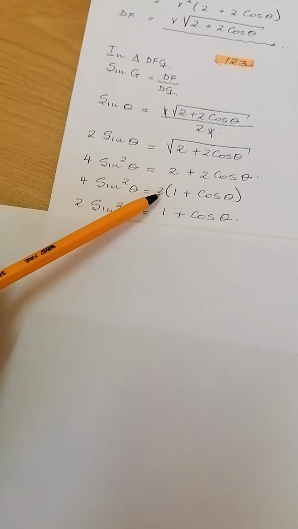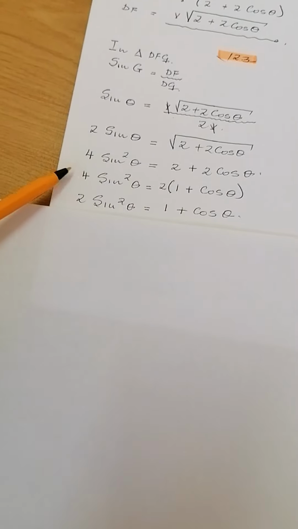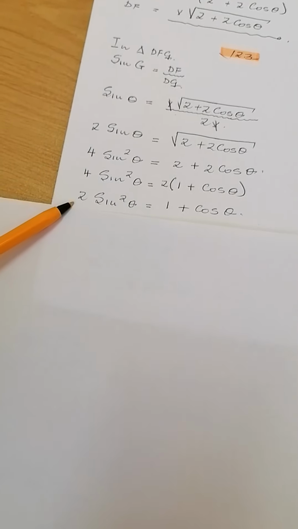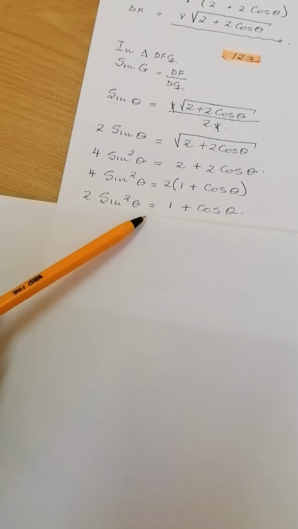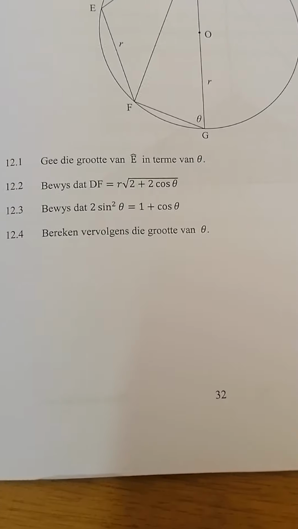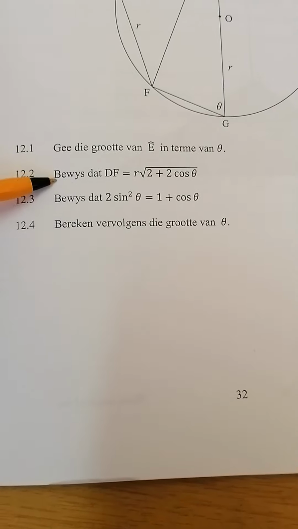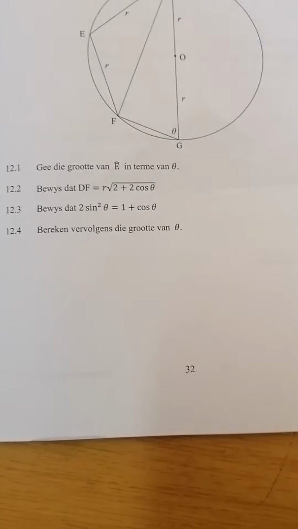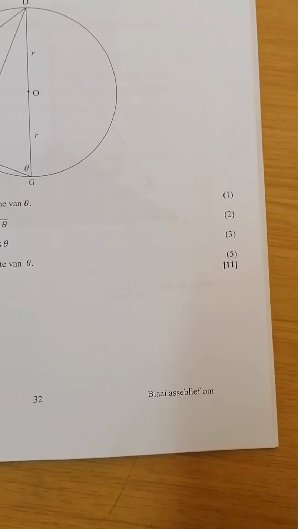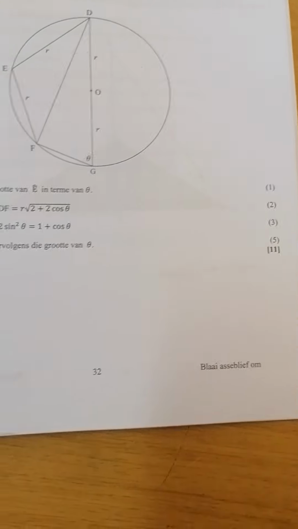I divided both sides by 2. 2 cancelled that 2 there. In 4 there are 2 2's. Now it is 2 sine squared theta, which is equals to 1 plus cos theta. Let's see what the examiner asked us to do. Exactly that. We've got it, folks, meaning that we have secured that 3 marks.